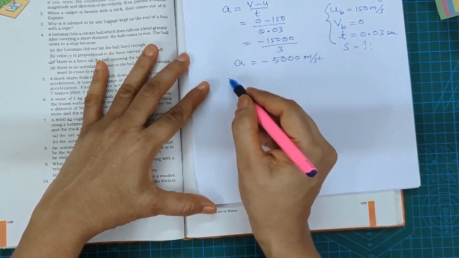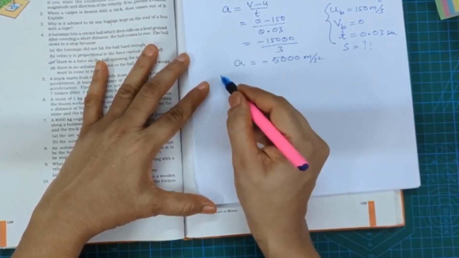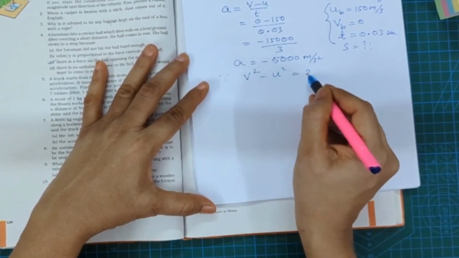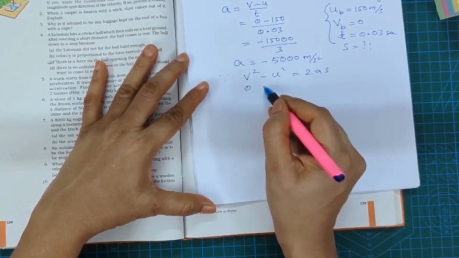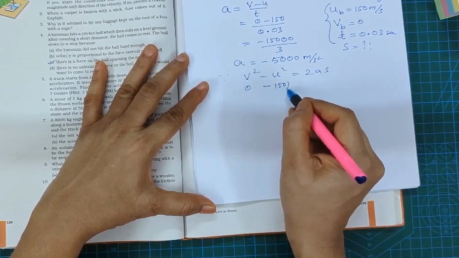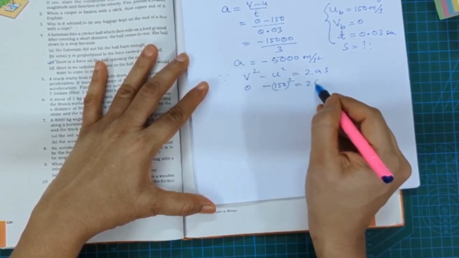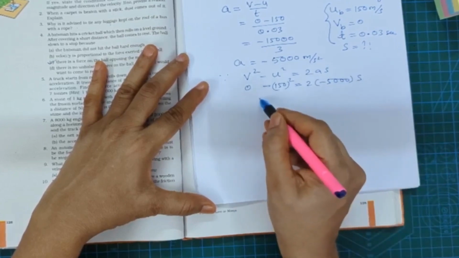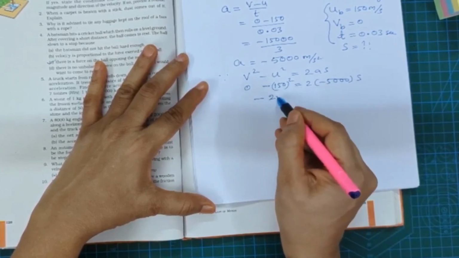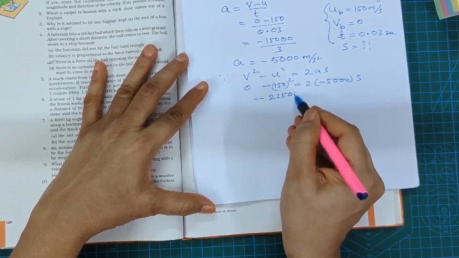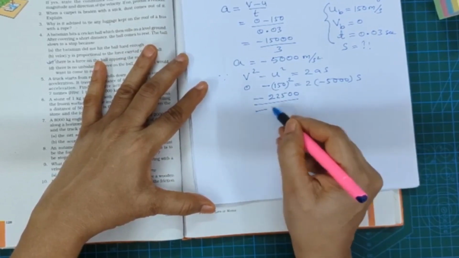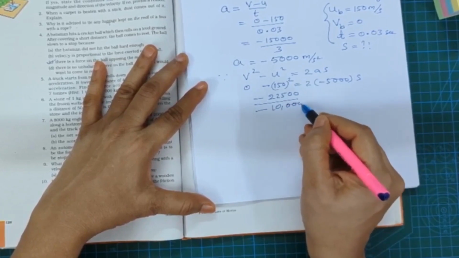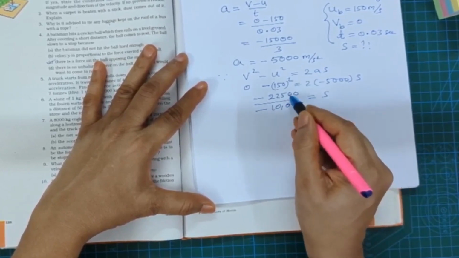Now we want the distance of penetration. So let's go for the third equation of motion. V square minus U square is 2AS. So 0 minus 150 square is twice of negative 5000 times S, and S is our requirement. Negative of 15 square is 225, and the negative sign comes here. 2 5s are 10, and the remaining 3 zeros, so that is the distance of penetration.